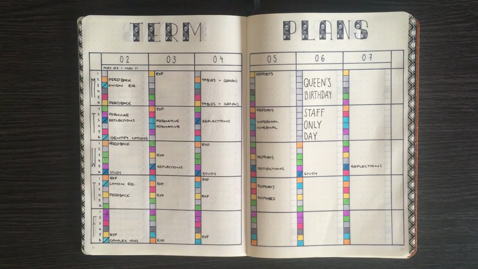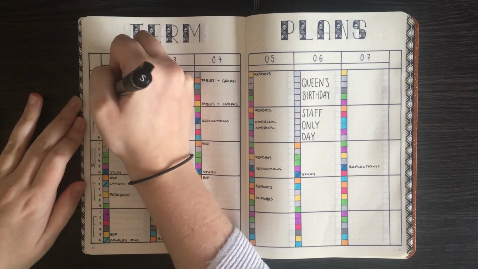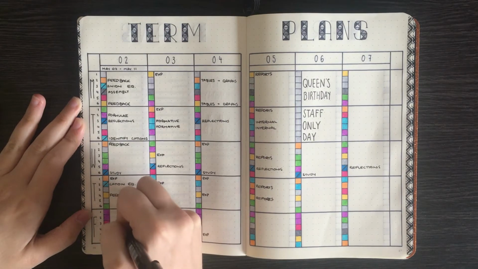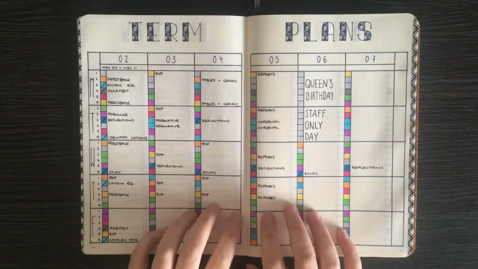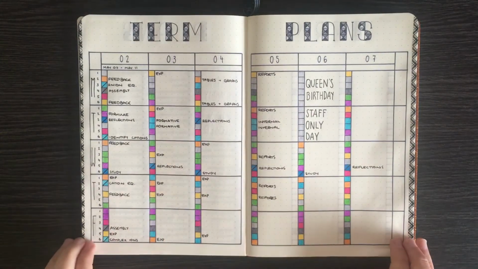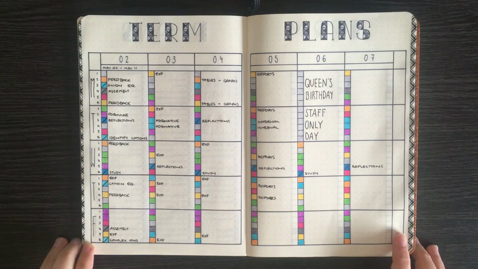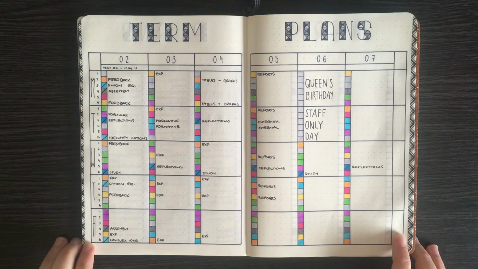I also know that we have assembly on Monday and Friday, and that I don't have any materials to prepare for those. Personally, I find this term planner spread so incredibly helpful for making sure I know what's coming up in each of my classes, but also knowing when I started topics and what kind of things I did on each individual day.